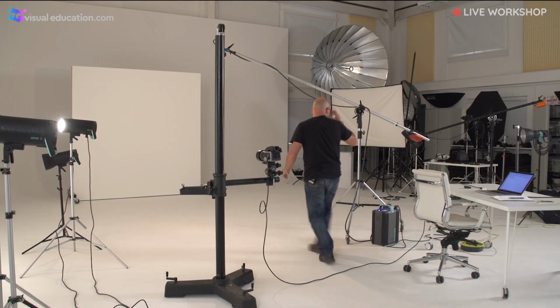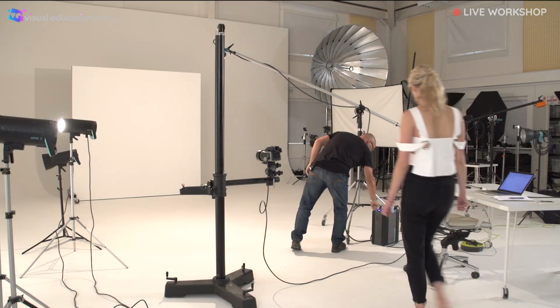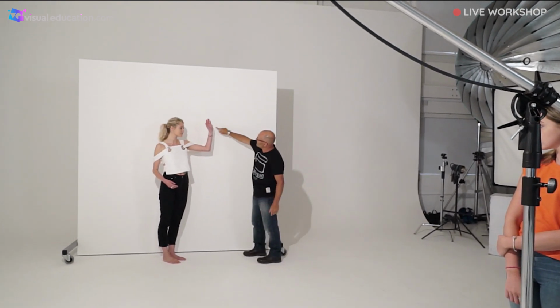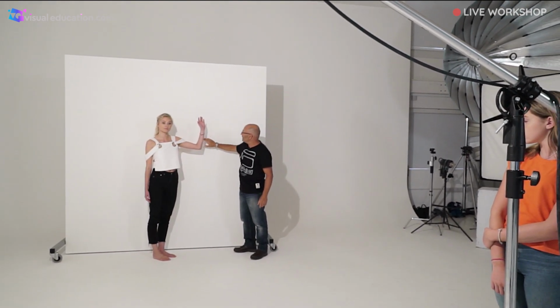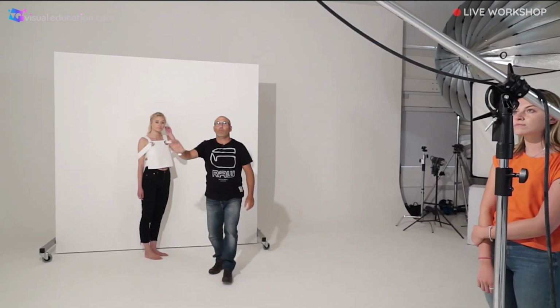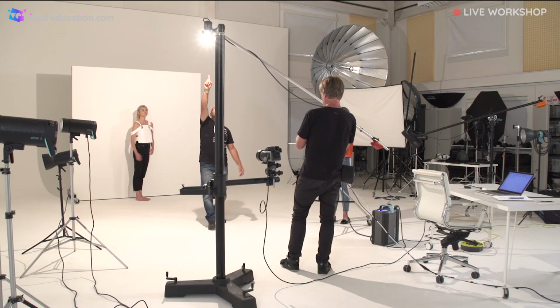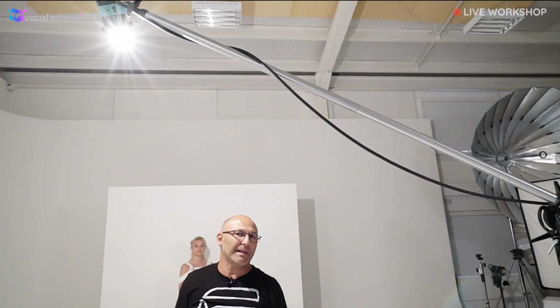So Evie, if you could come in here, please. Just put your arm up, Evie. Okay, so you can see the shadow, very sharp shadow that Evie's casting from a point light source. So there is a point light source. So this replicates sunlight on a clear day.